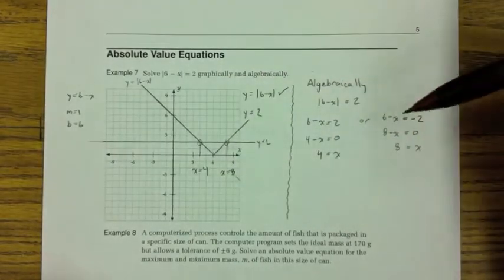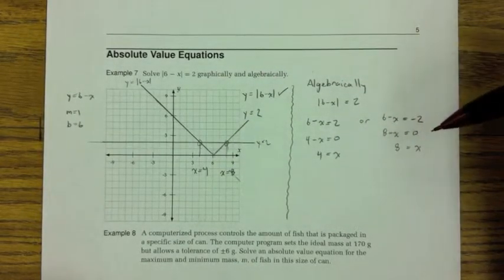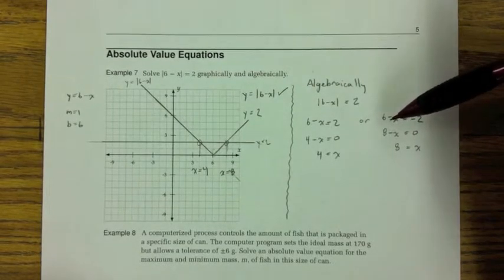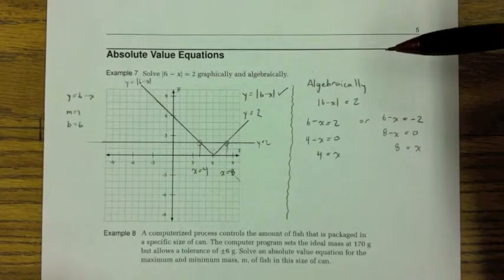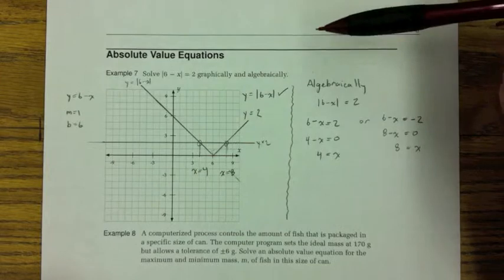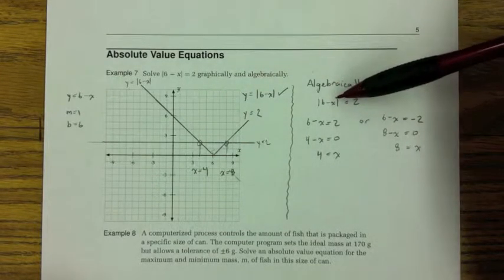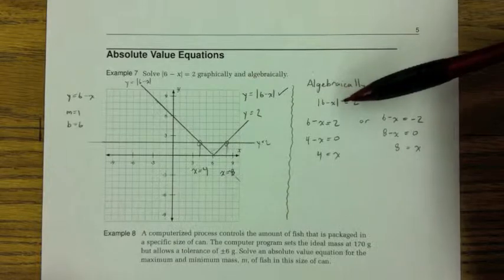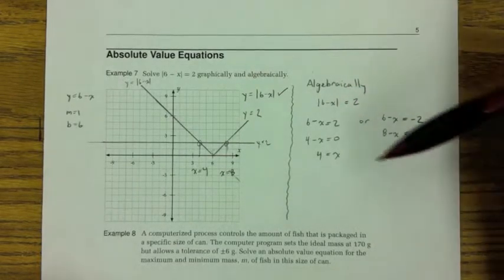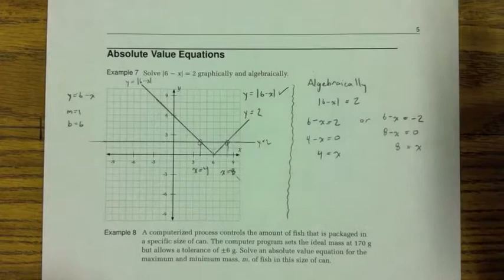Now, graphically can be a lot of work, and it can be much quicker and easier to solve absolute value equations algebraically. And it's really straightforward as long as you remember that once you have your absolute value isolated, you have to create two equations and then solve each of them separately.